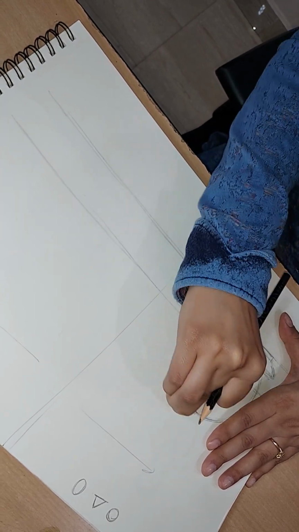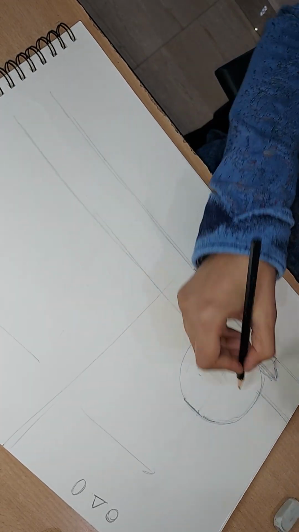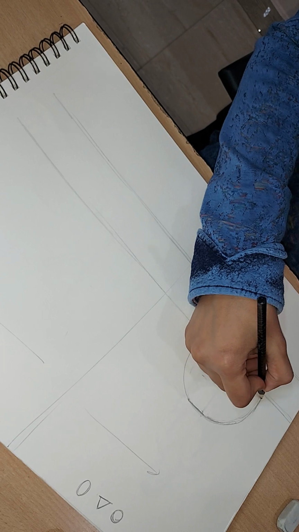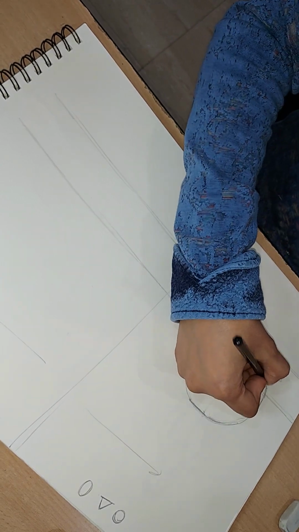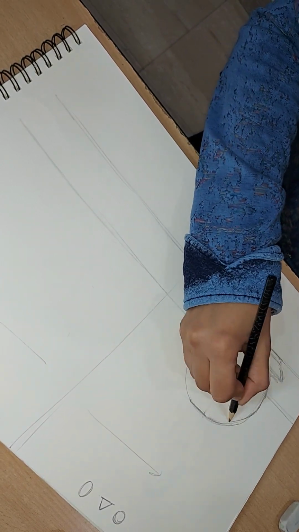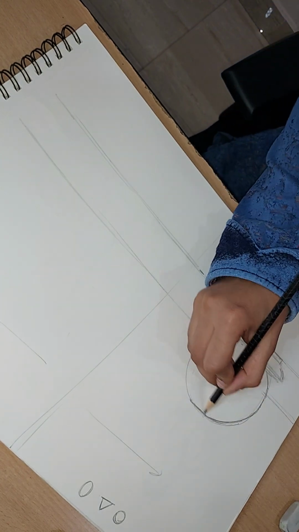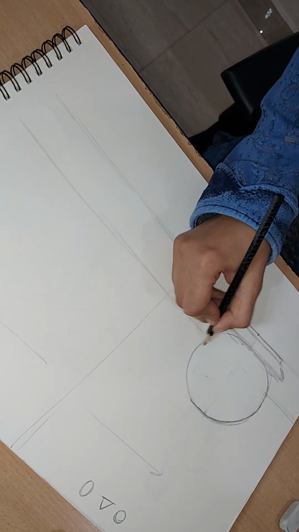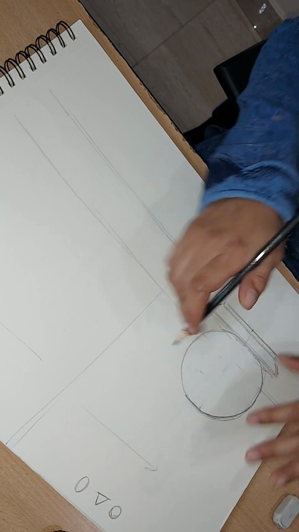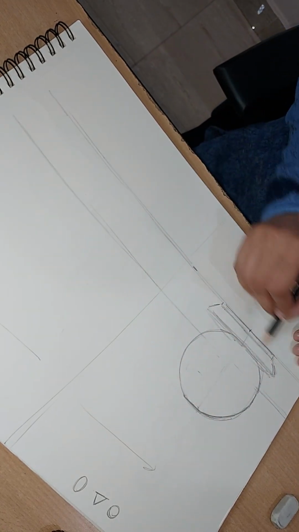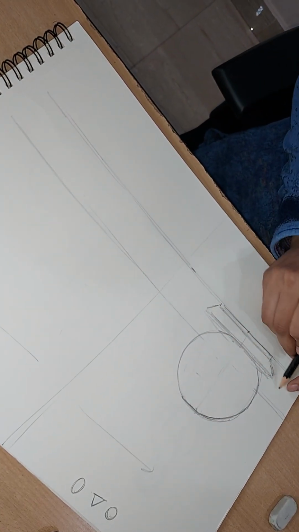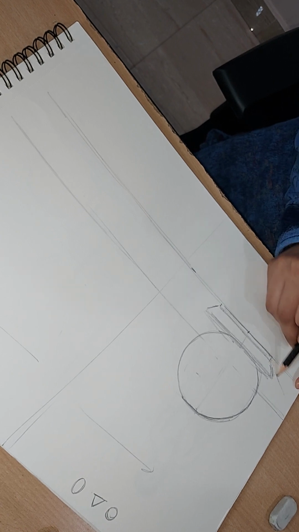For your better clarity, now you can see here the shape of the orange is a little bit pressed from here. You can make it darker, and here it is already round. So this is the basic drawing of the orange. Now we can see here that the plate is a little bit extended.